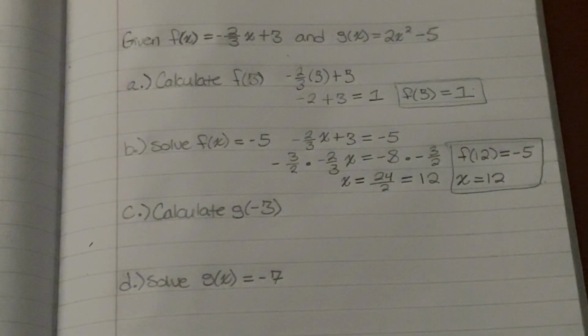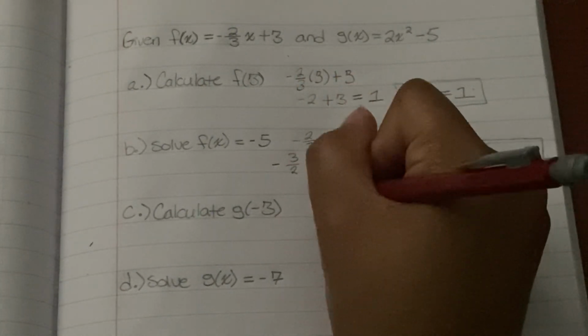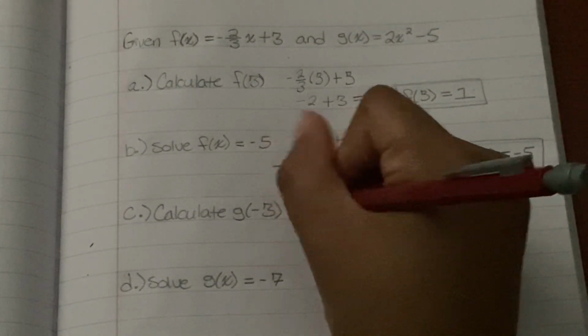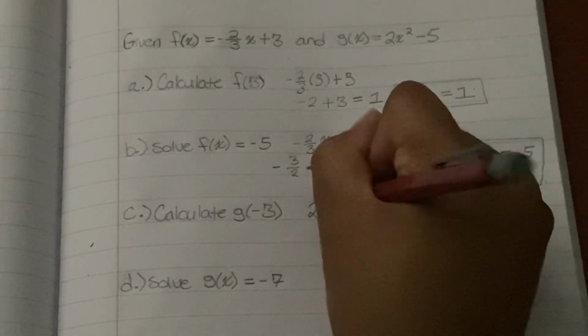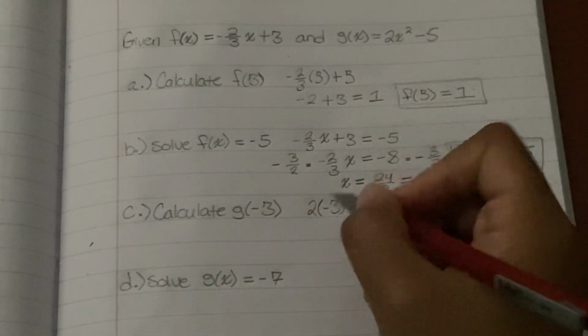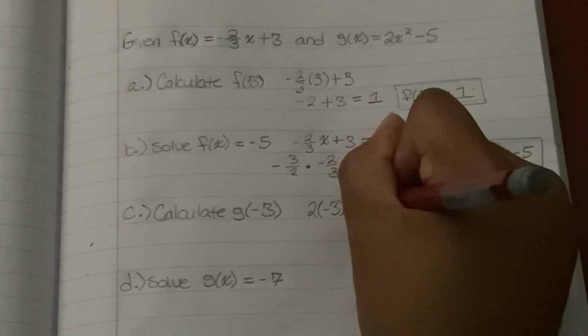Okay, part C says calculate g of negative 3. So it's kind of easy like the first equation. You just take 2, put negative 3 in there. I got the 2 from the g equation, by the way, because I know that was kind of random. 2 times negative 3 squared minus 5.